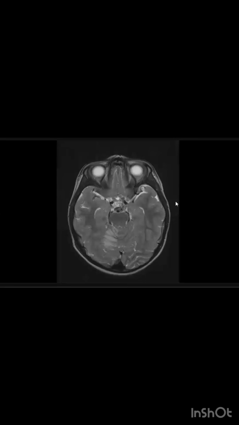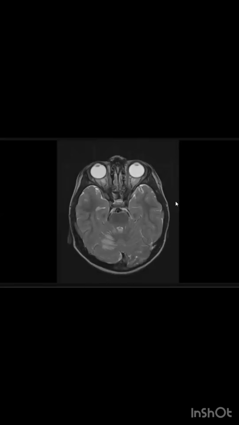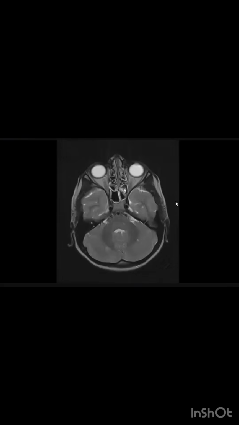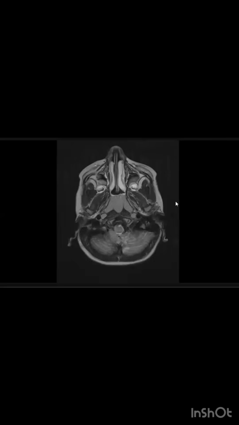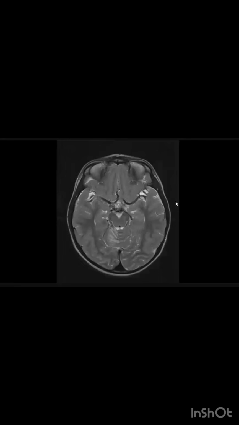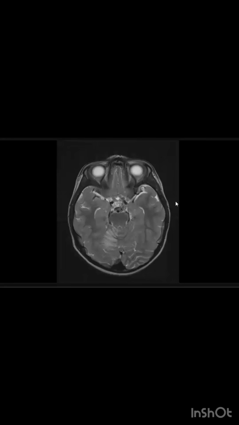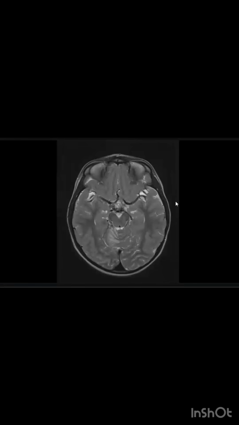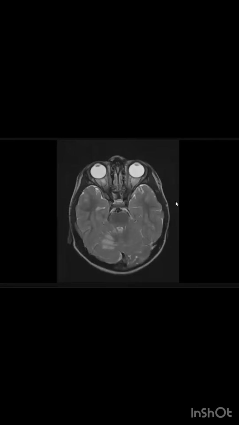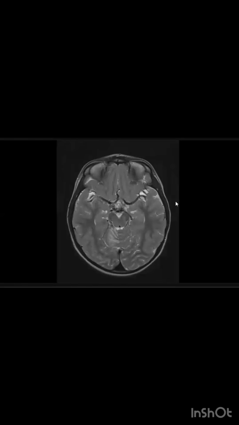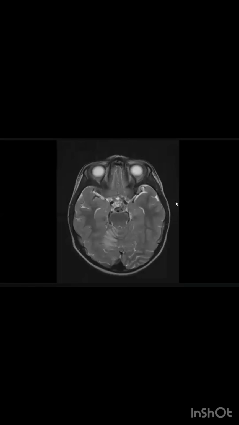I can see abnormal hyperintense signal within the right cerebellar hemisphere and the right cerebellar vermis. I'm just trying to look if there is any other abnormality. No other abnormality I can appreciate. It's only abnormal hyperintense signal within the right cerebellar hemisphere and vermis.